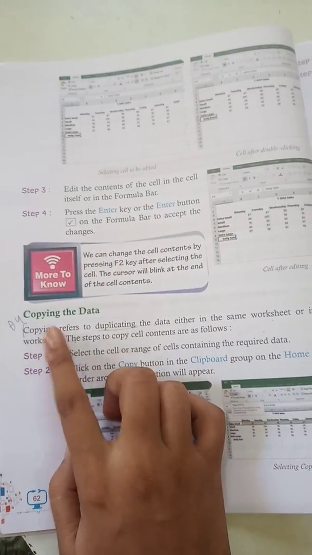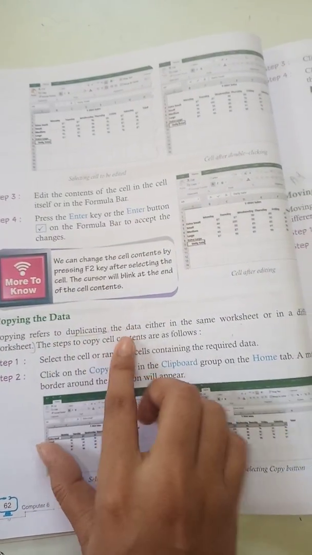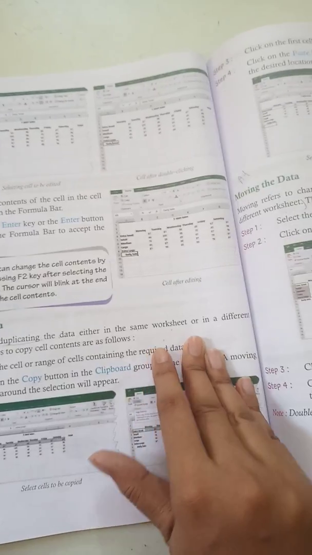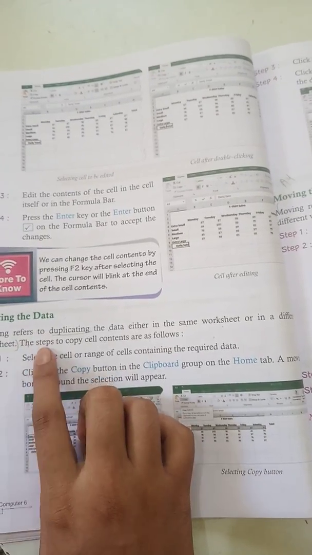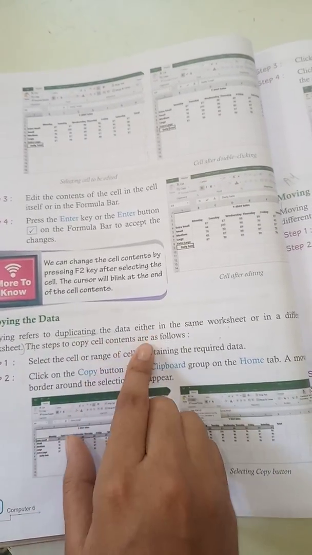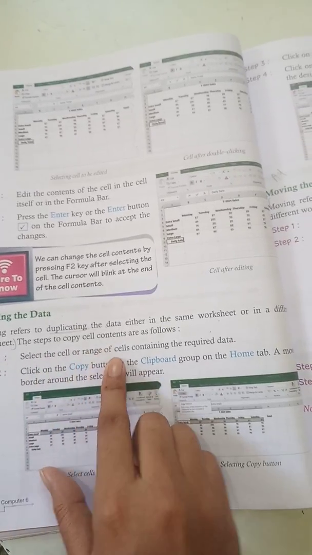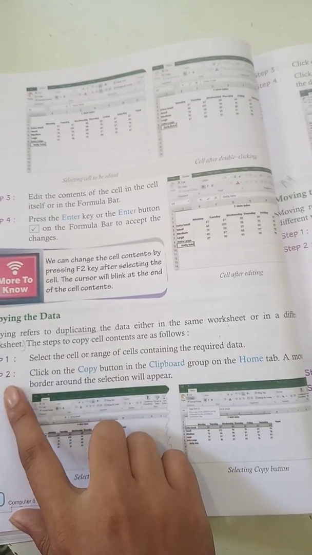Copying data. Copying refers to duplicating the data either in the same worksheet or in a different worksheet. The steps to copy cell contents are as follows. Step 1, select the cells or range of cells containing the required data. Step 2, click on the Copy button in the Clipboard group on the Home tab. A moving border around the selection will appear.